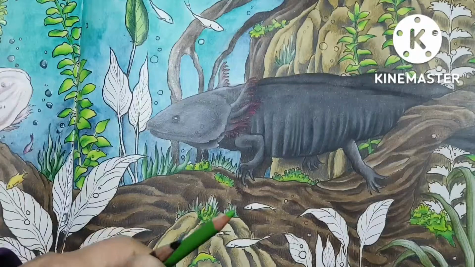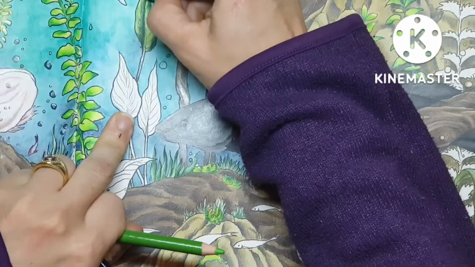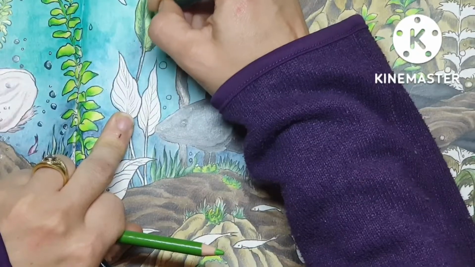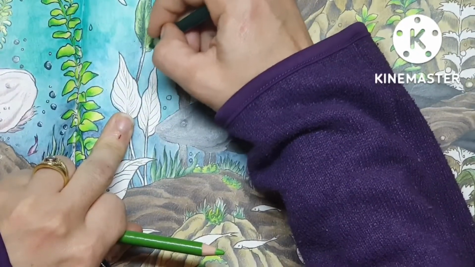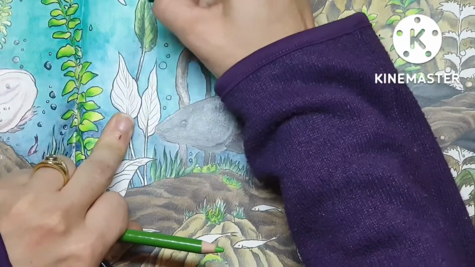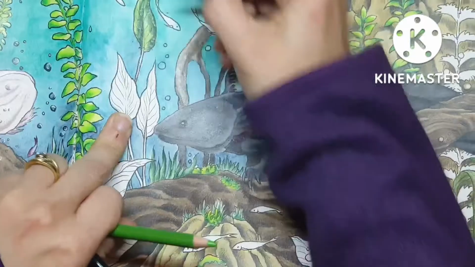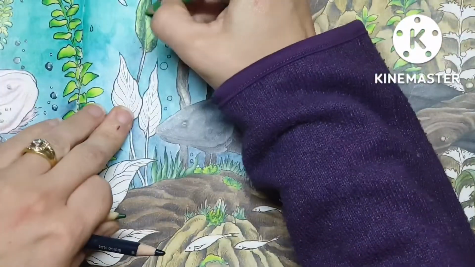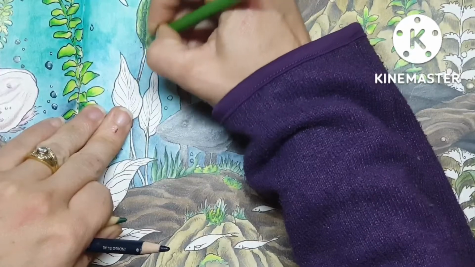And then you go back over it with your grass green or PC908. And then you blend it out with apple green PC913.